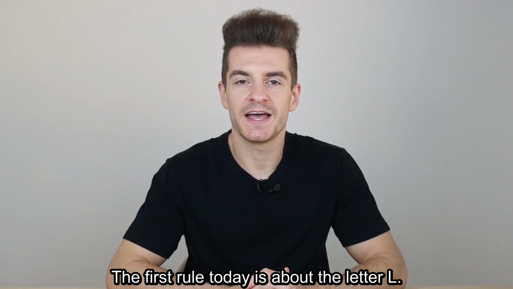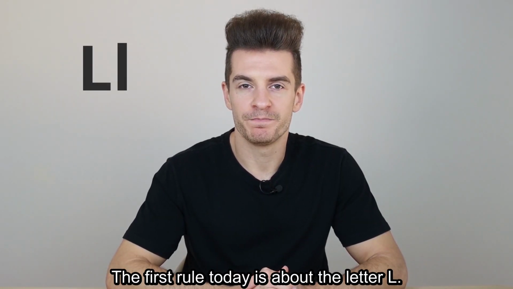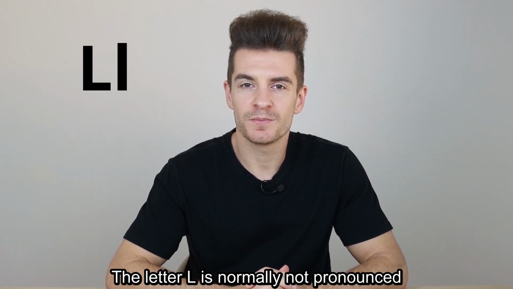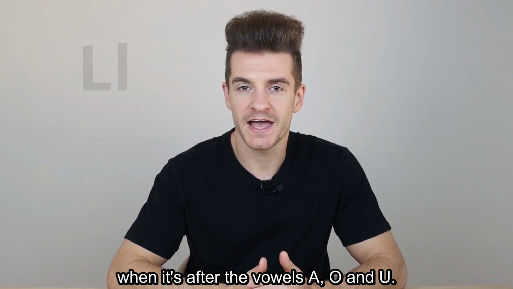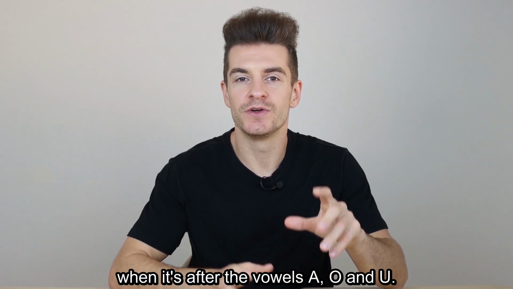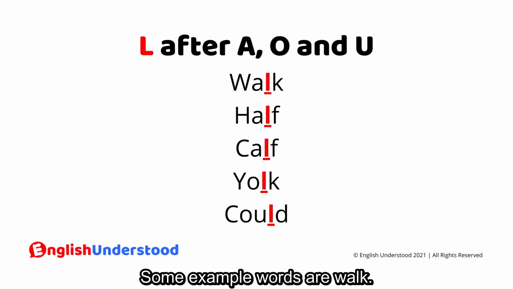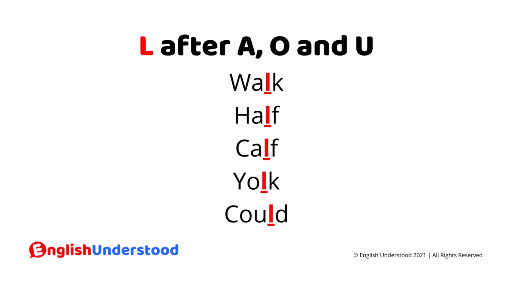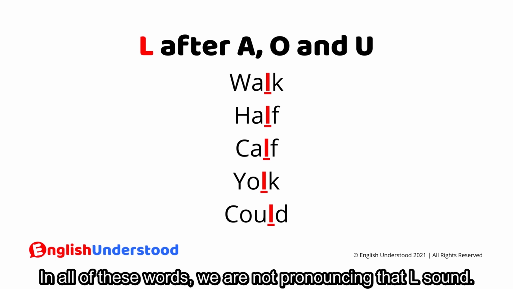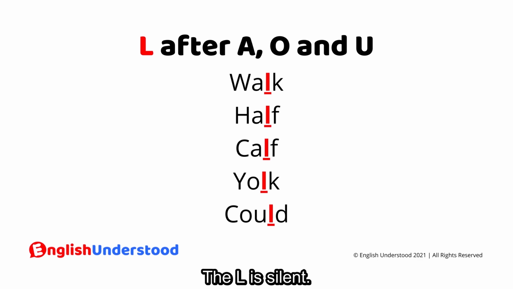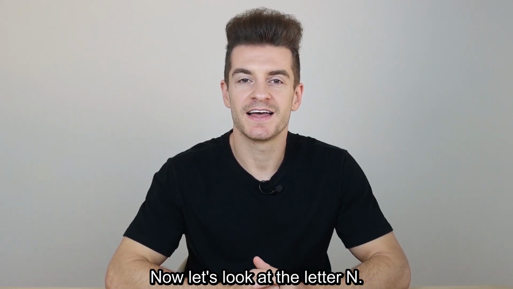The first rule today is about the letter L. The letter L is normally not pronounced when it's after the vowels A, O, and U. Some example words are walk, half, calf, yoke, could. In all of these words, we are not pronouncing that L sound. The L is silent.